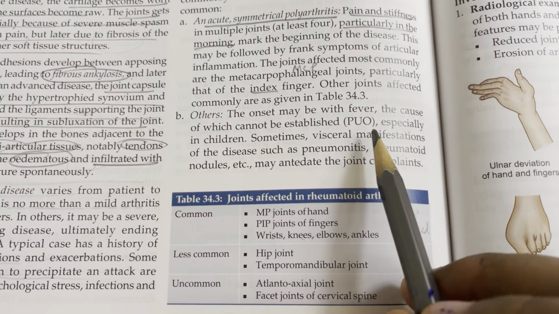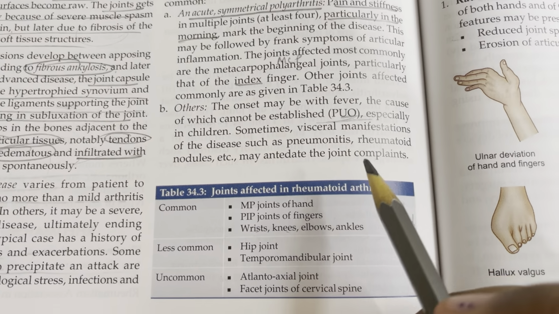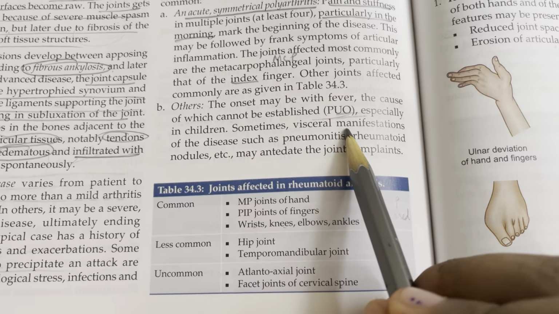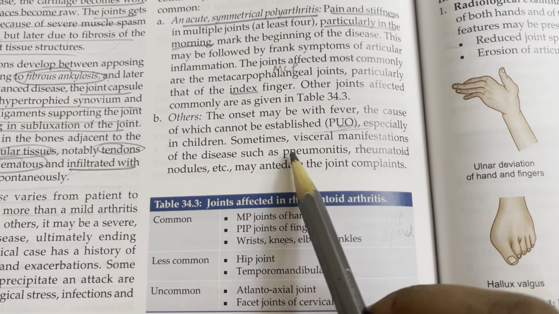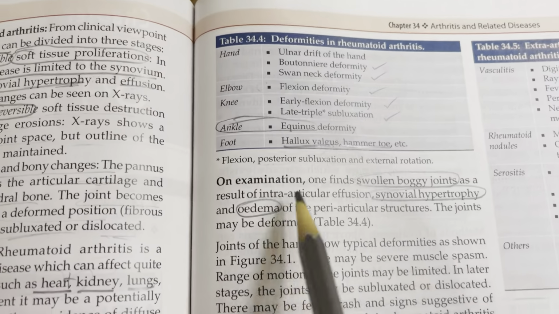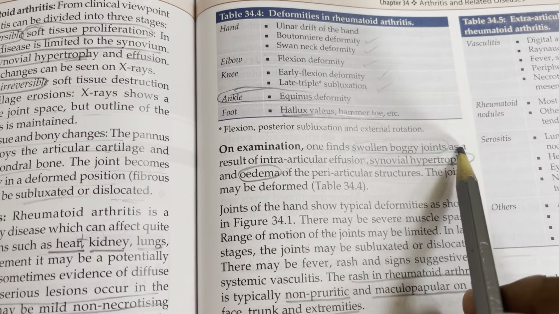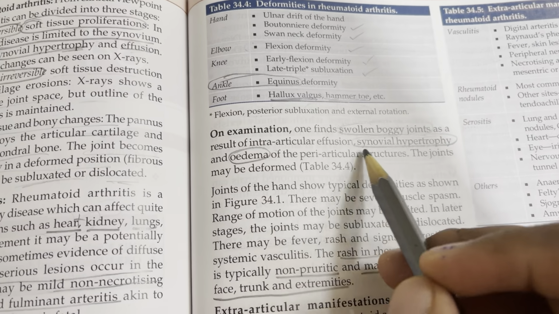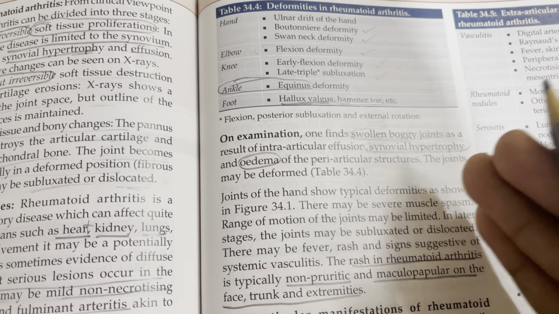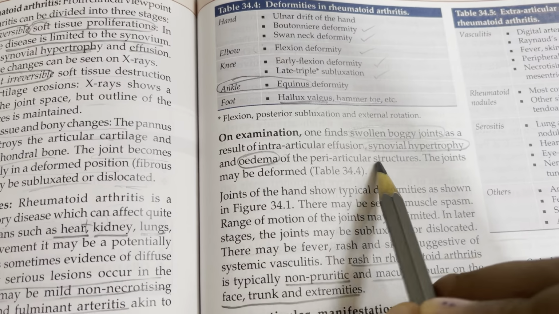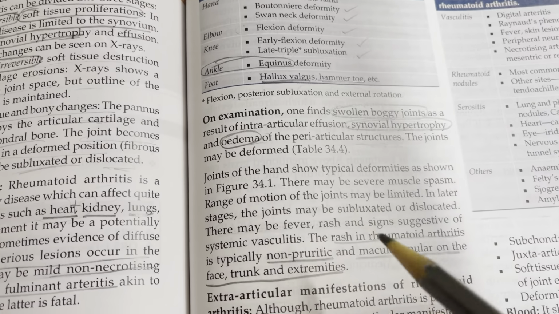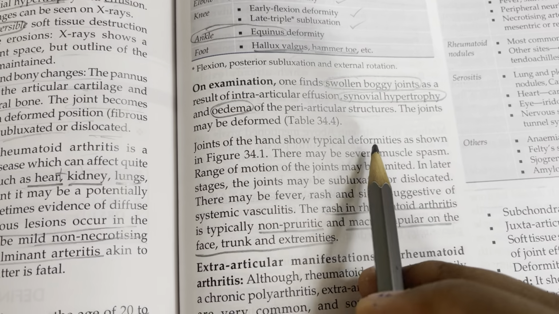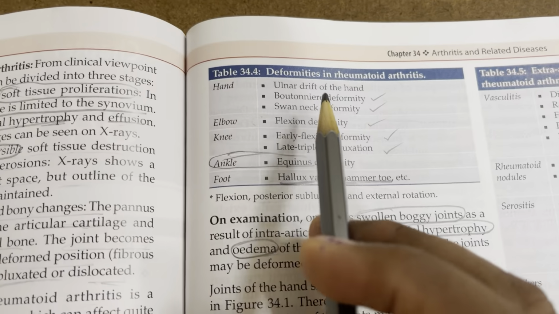Others, you can have PUO, especially in children. Sometimes visceral manifestations like pneumonitis, rheumatoid nodules, etc., may be there. On examination you can find boggy swollen joints as a result of intraarticular effusion and synovial hypertrophy, because that is the primary change in the pathology, and edema of the periarticular structures like the muscles. And you can also see joints which show typical deformities.